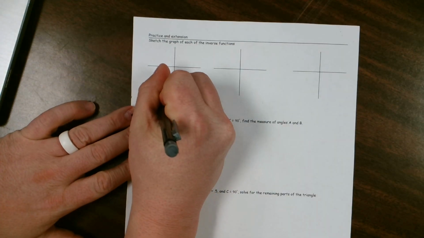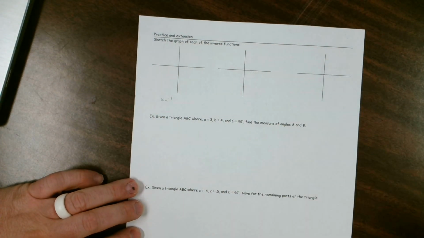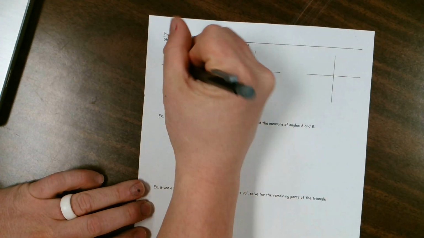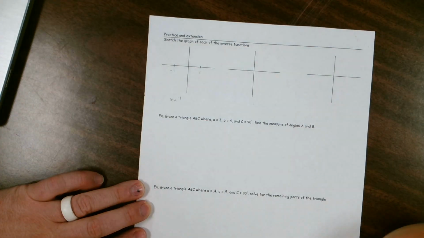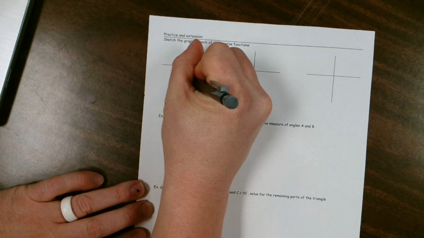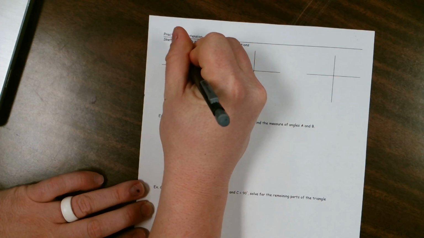So the first graph that we are going to sketch the inverse of is arcsine. Without going through the proof, which we did in Chapter 5, Section 6, in too much depth, we recall that when we inverted our sine function, restricted the domain, and thus restricted the range, it affected the domain and range of our inverse. So it made our inverse have a domain of -1 to 1 and a range of -pi halves to pi halves.